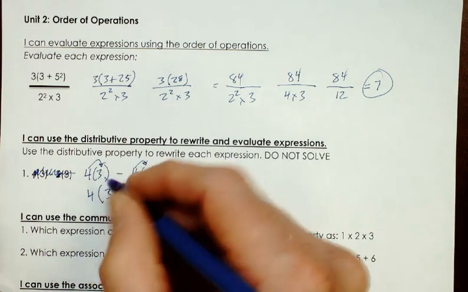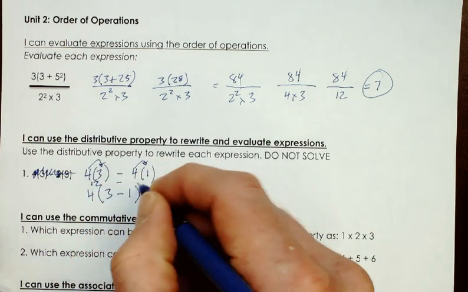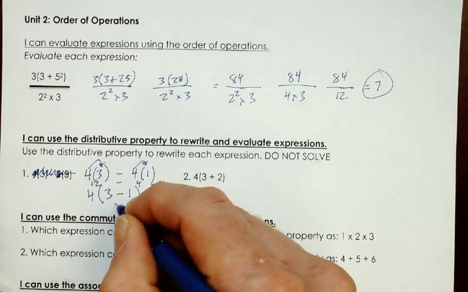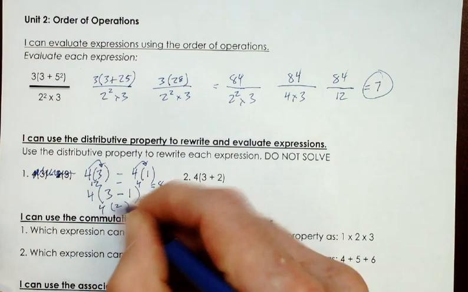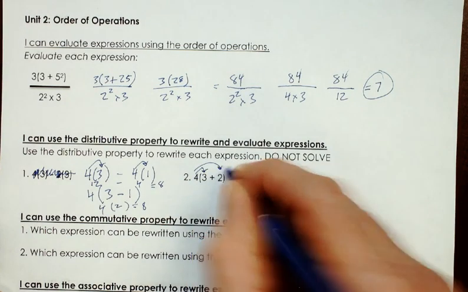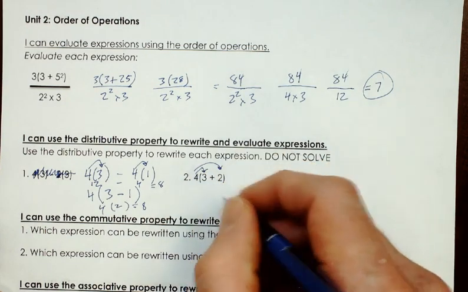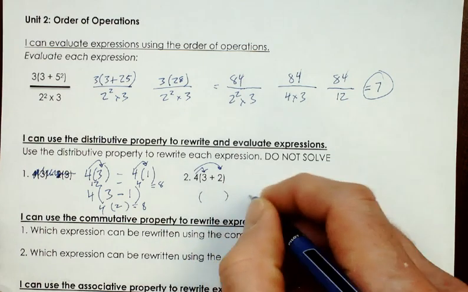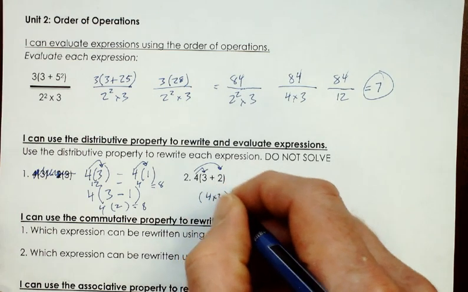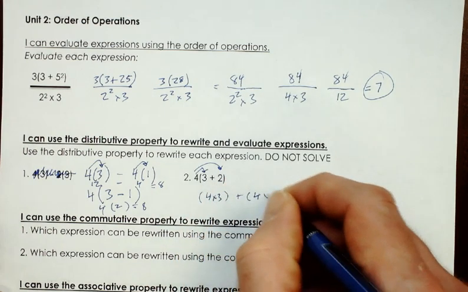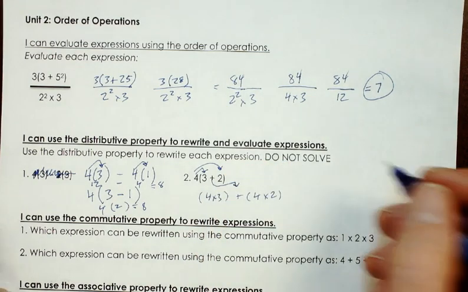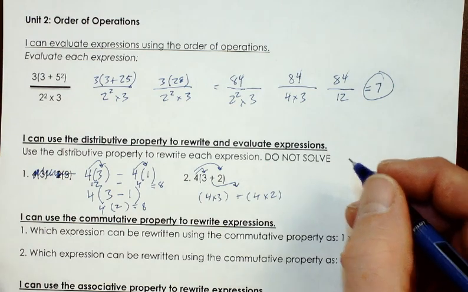What, you don't trust me? Well, let's take a look at it. This would be 12 minus 4, correct? That would give us 8. Well, 3 minus 1 is 2. We take that times 4, we'd get 8 too. Yes, it works. This one here, we can just go backwards with the same situation. We can go from one set of parentheses to 2 sets of parentheses. So we can take that 4 times the 3, and we can add that to the 4 times 2. Remember, the plus sign from the middle goes right in between there. So that's rewriting using the distributive property.